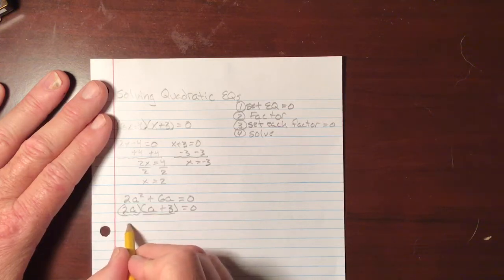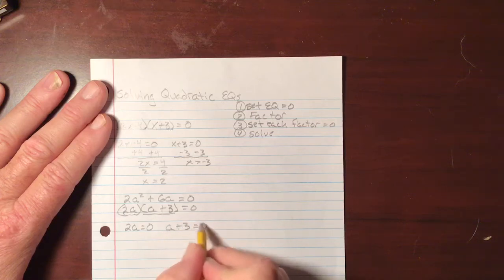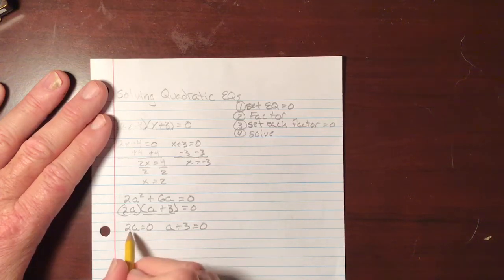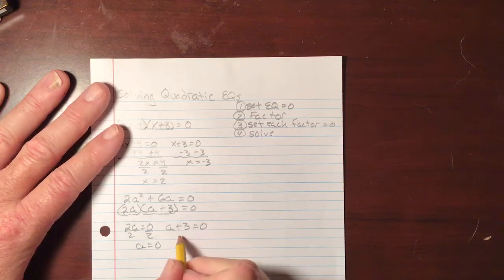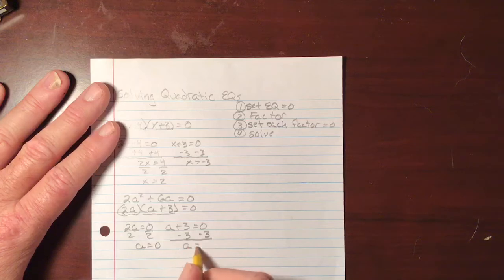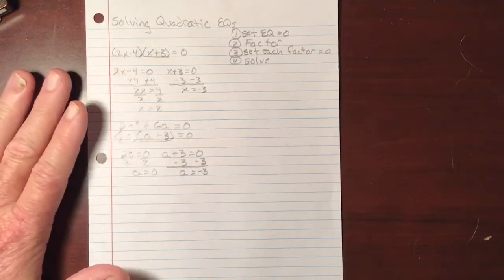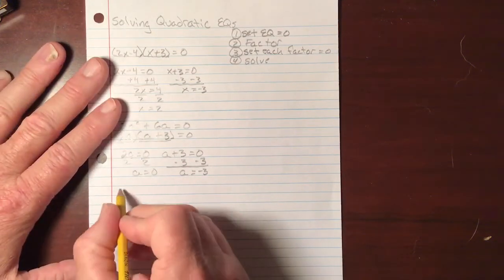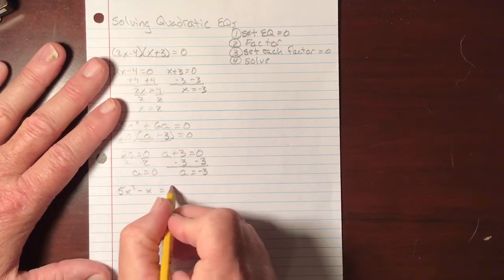So this has 2a is equal to 0, and a plus 3 is equal to 0. Now we'll just divide by 2, and we get a is equal to 0. We'll subtract 3, and we'll get a is equal to negative 3. And we're done. So let's do another one here. Let's do 5x squared minus x is equal to 4.